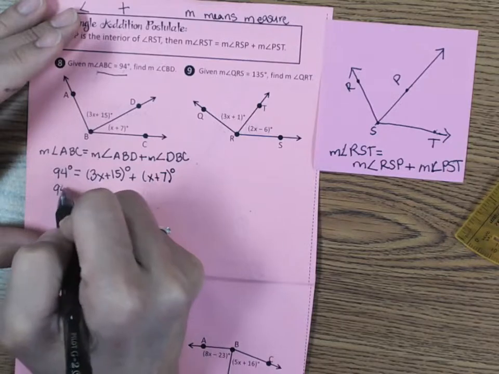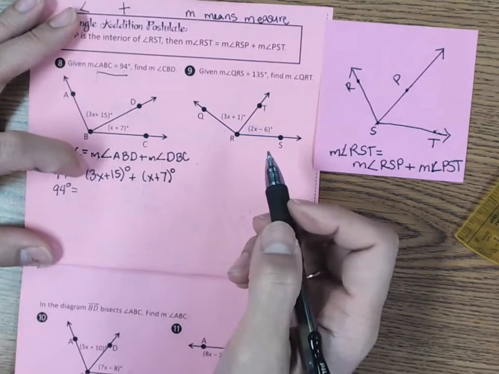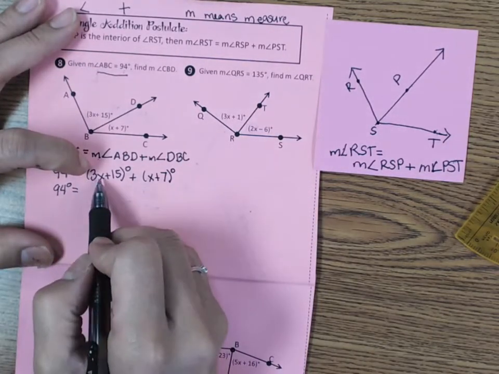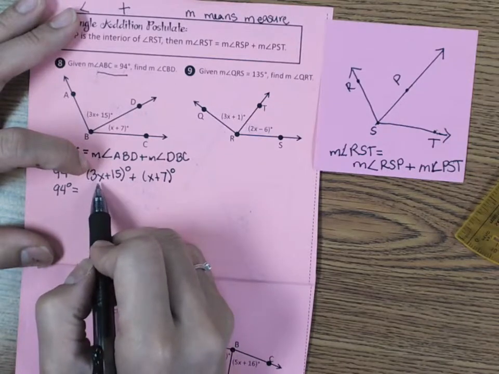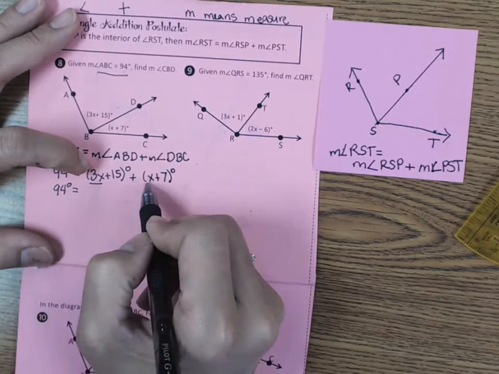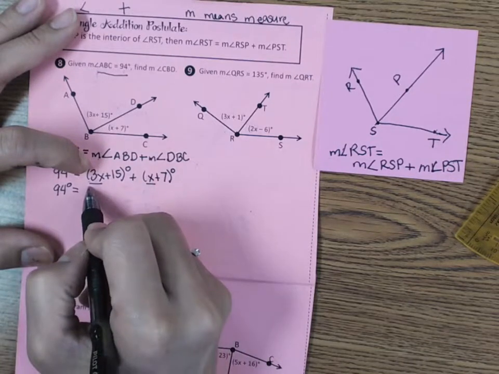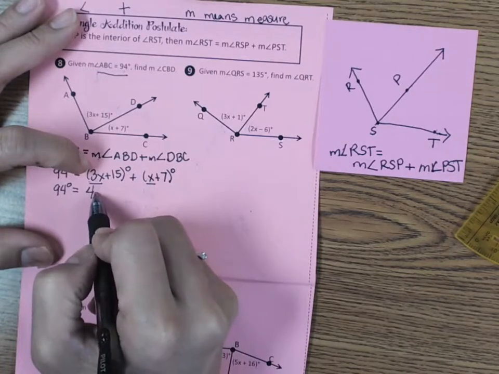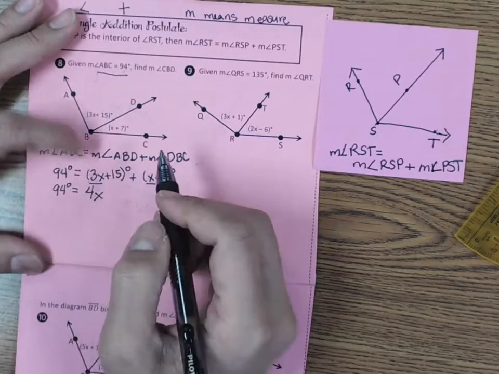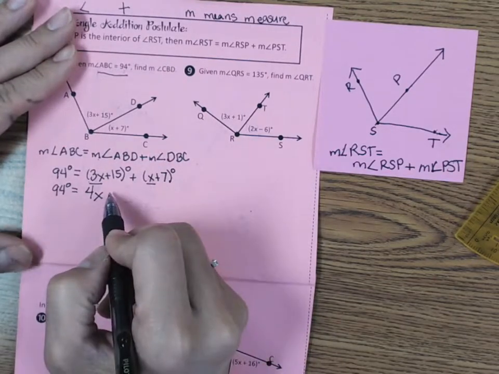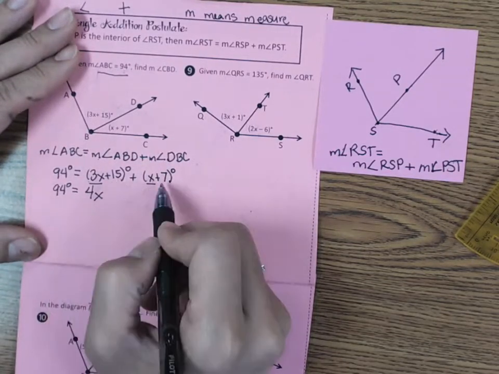So 94 degrees equals 3x. I'm going to combine like terms. So I'm going to combine 3x and x. 3x plus x is 4x. Okay. And then I'm going to combine the 15 and the 7.